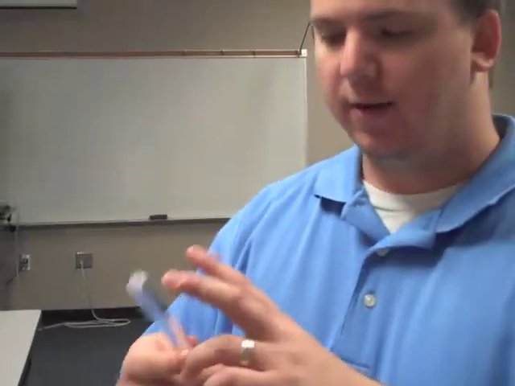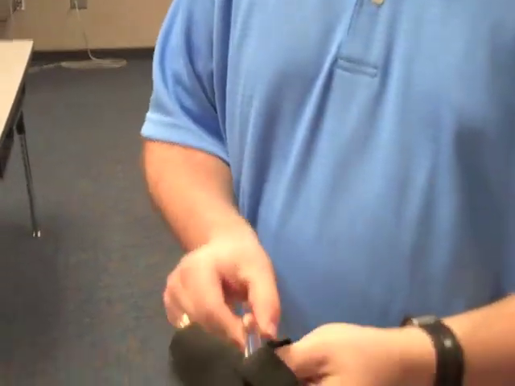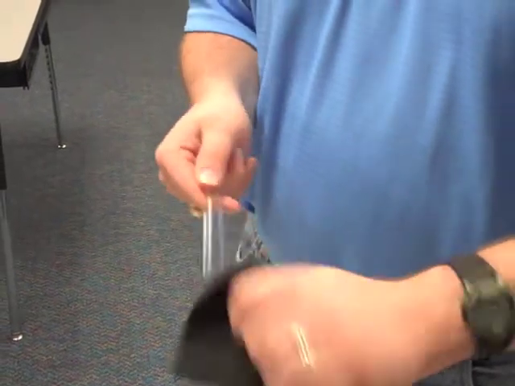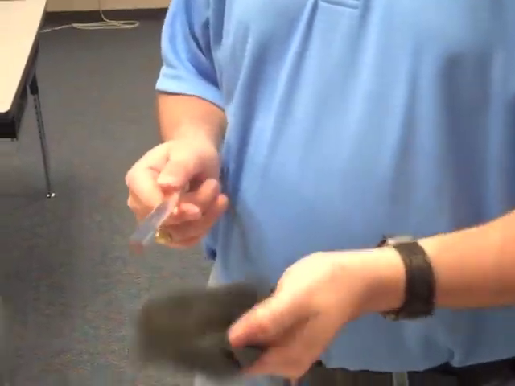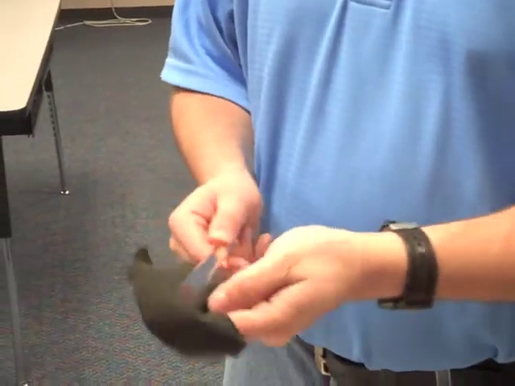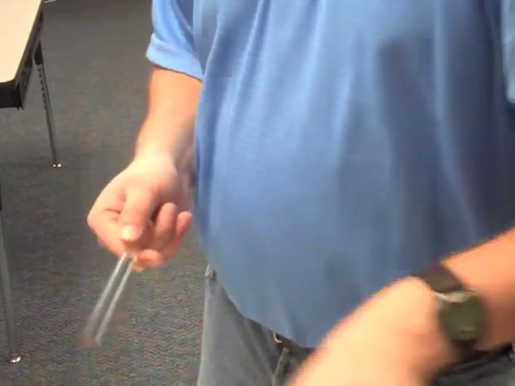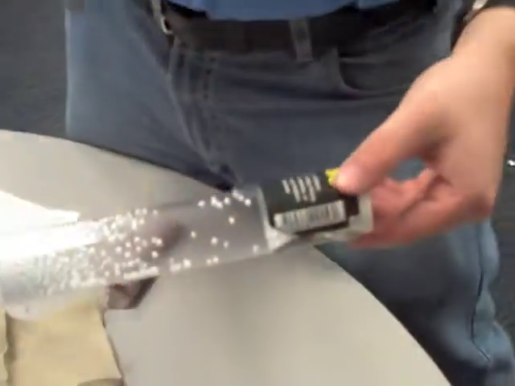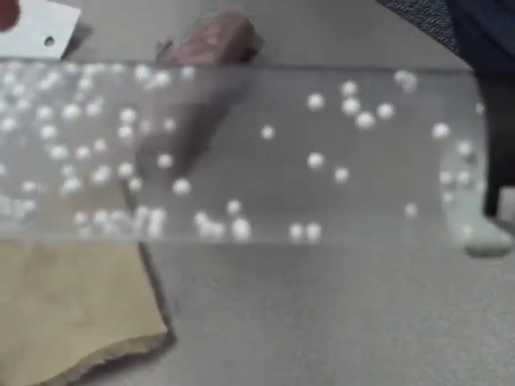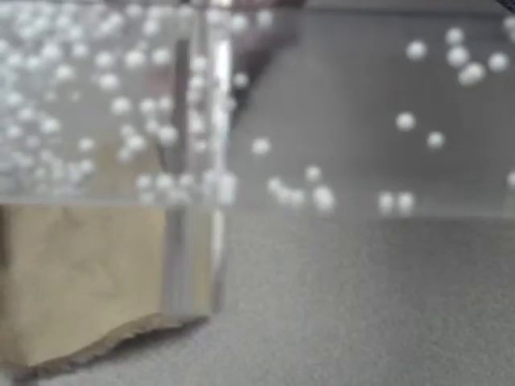Hey! Today we're going to talk about static electricity. I've got this acrylic rod right here that I'm going to build up static electricity charges on by rubbing this cloth on it. What I'm doing is transferring electrons from the cloth to the rod in order to build up the static electricity. And we're going to see evidence of that by using these beads right here. When I pass the rod underneath it, you can see that the beads move. It's following along.